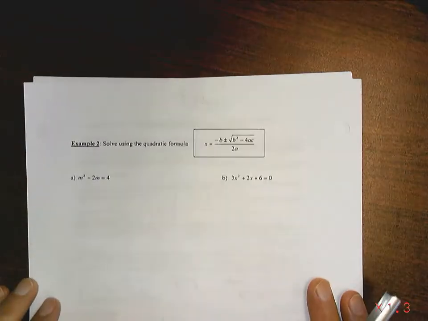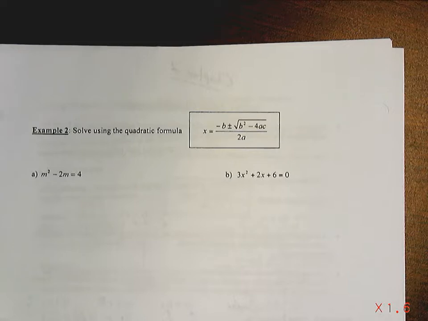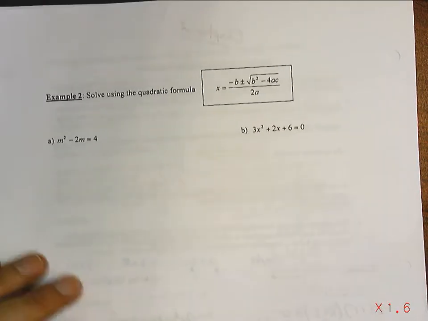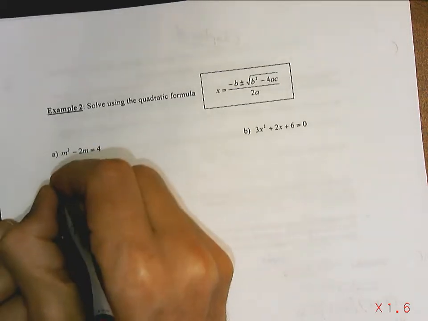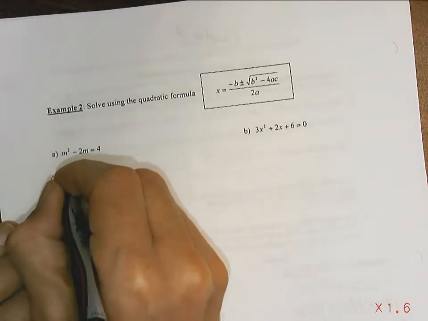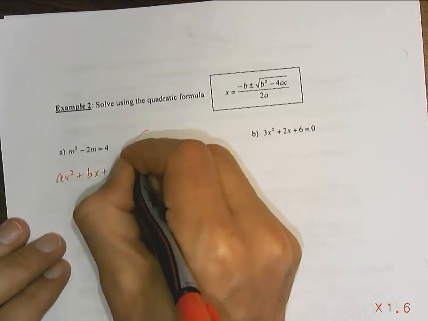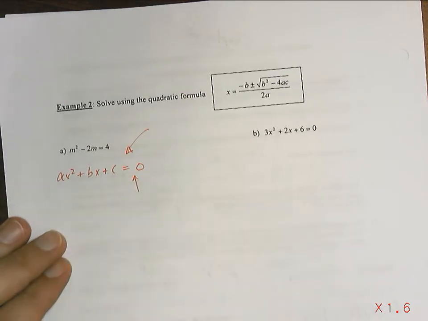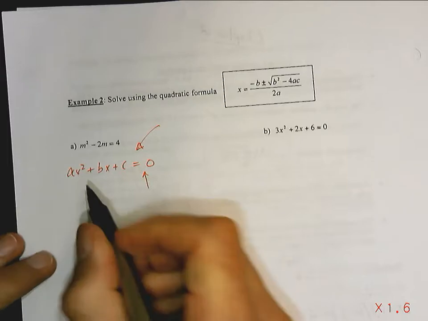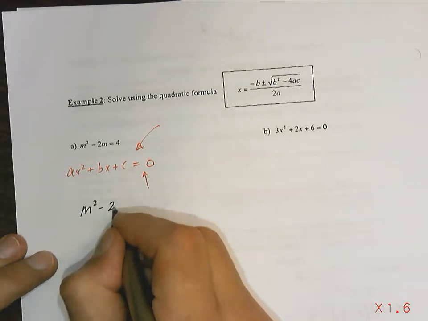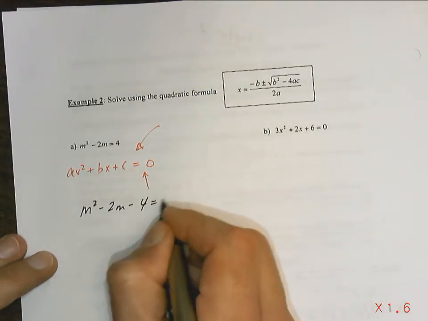Okay, what do we got here? It says example 2, solve using the quadratic formula. You still must have it in standard form. It's got to be in that form, including equals 0. So, m squared minus 2m minus 4 equals 0.